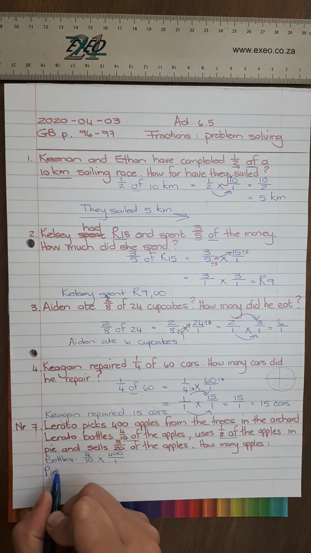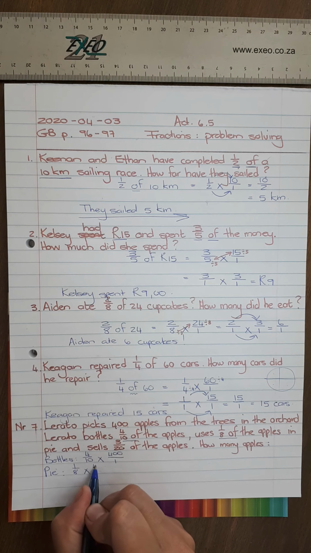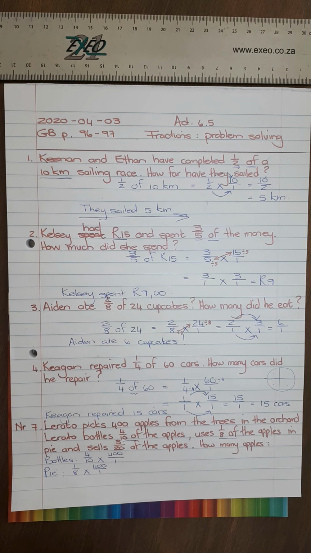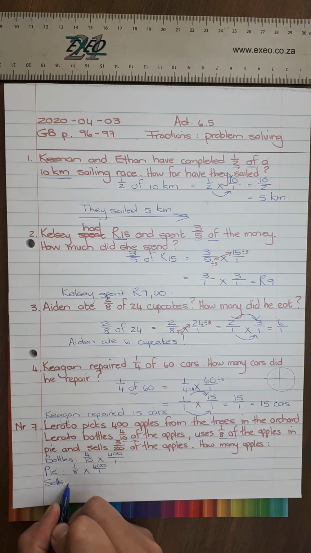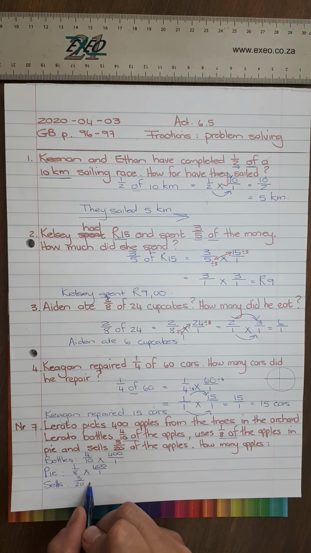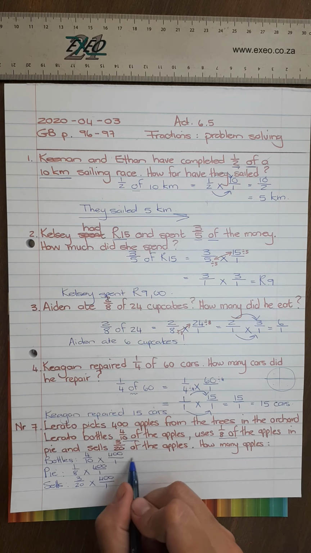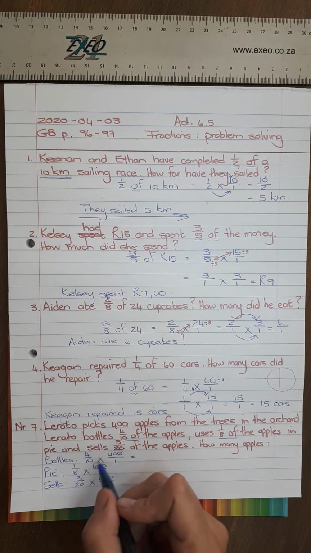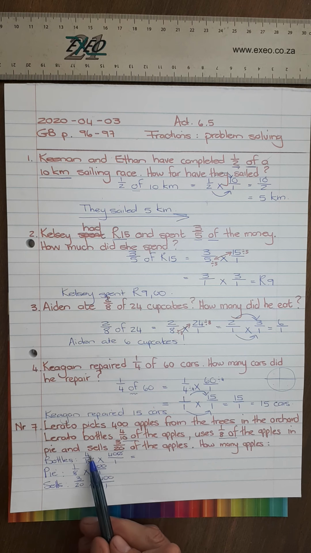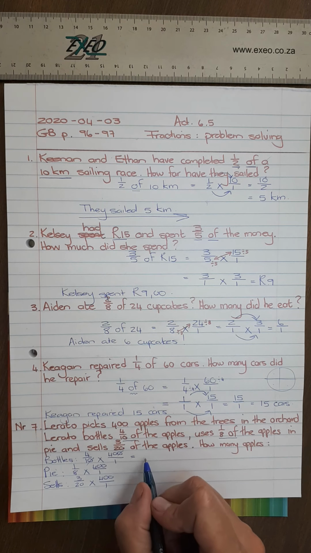Pie, 1/8 of 400 apples. And she sells 3/20 of 400. So if I simplify here, 1 0 at the top, 1 0 at the bottom, that leaves me with 4 times 40. 4 times 4, 16, plus a 0, 160.